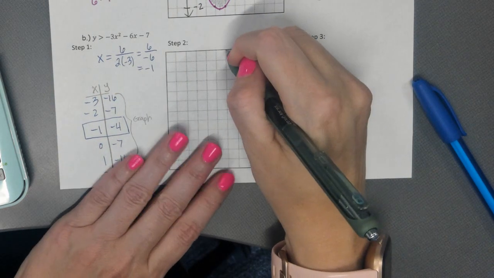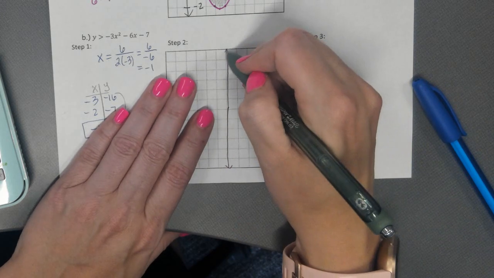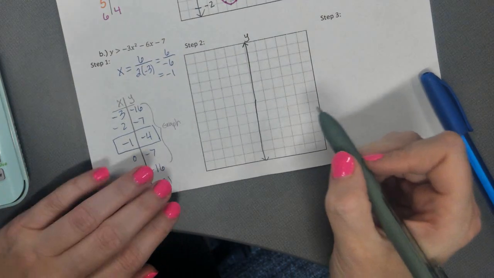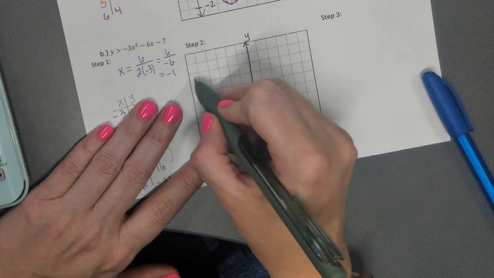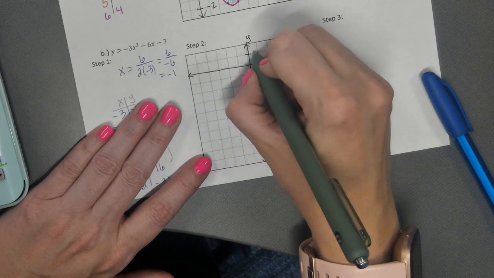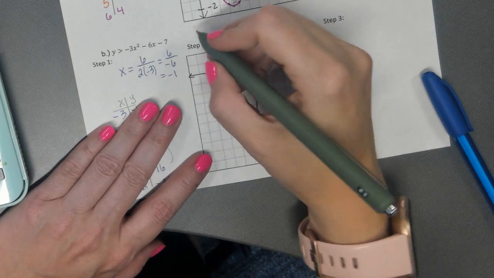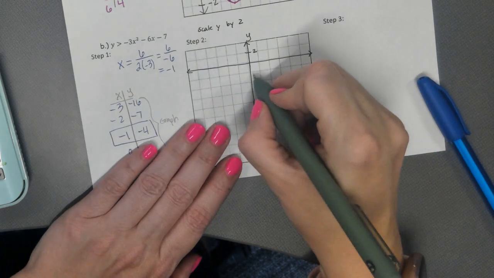Now, if I scale my y's by 2s, do I have to scale my x's by 2s? Or can the y and x axis have different scales? They can have different scales, okay? So if I make my y's by 2, that's fine, but my x's don't have to be. So we're going to scale y by 2.